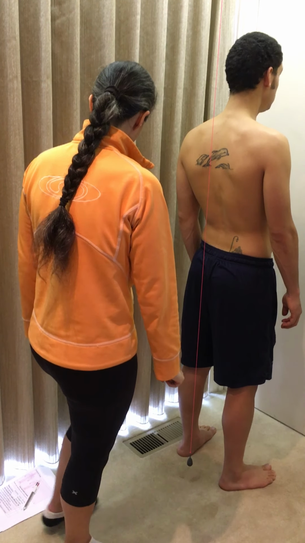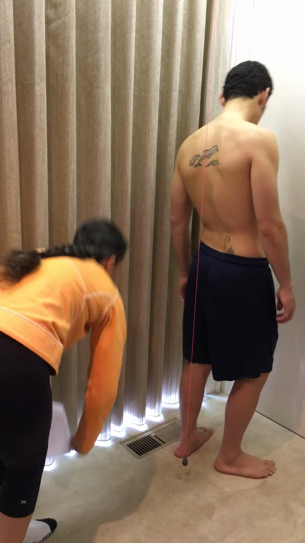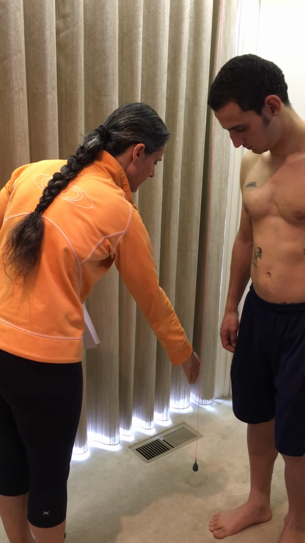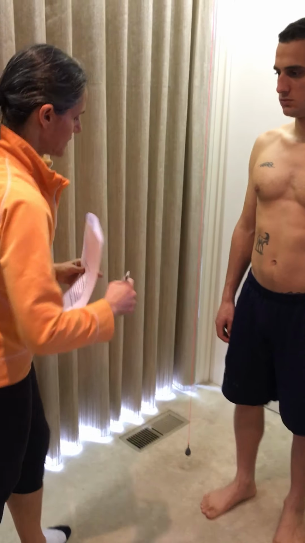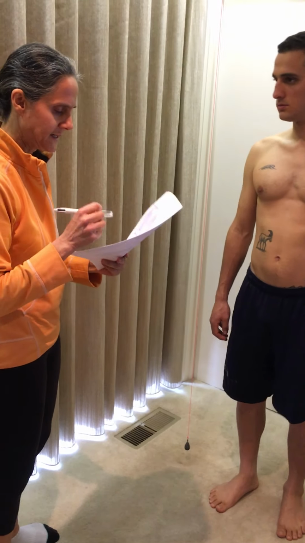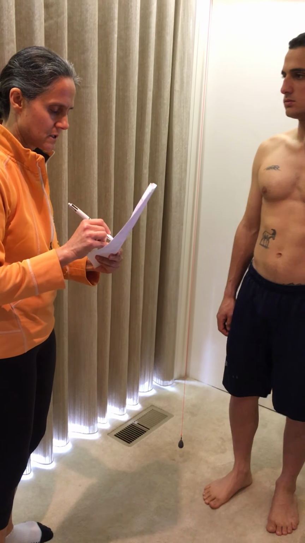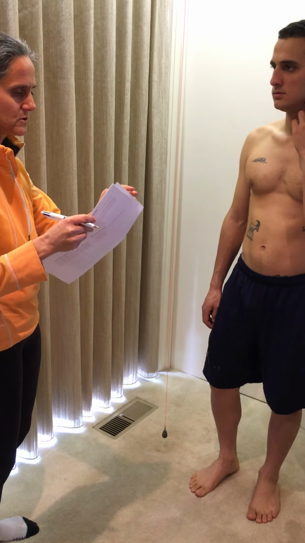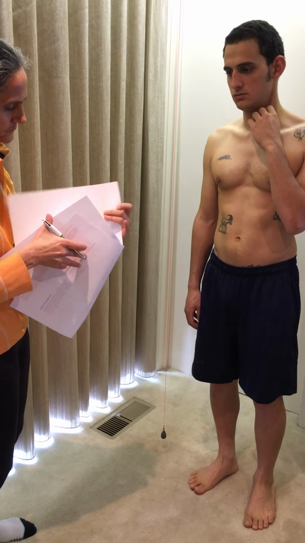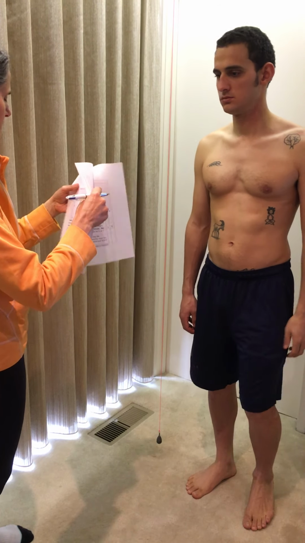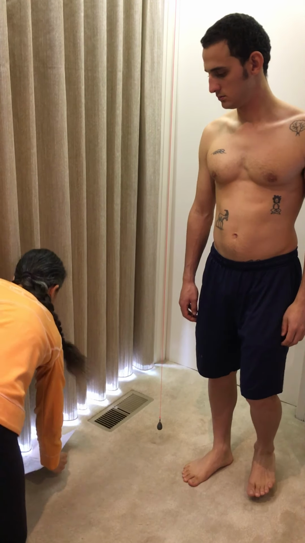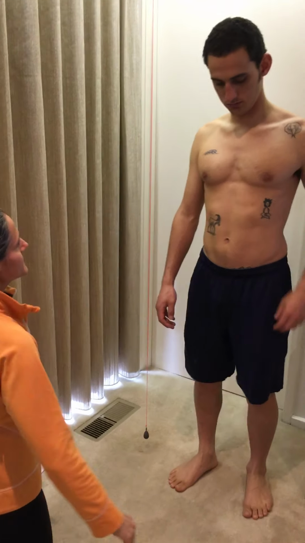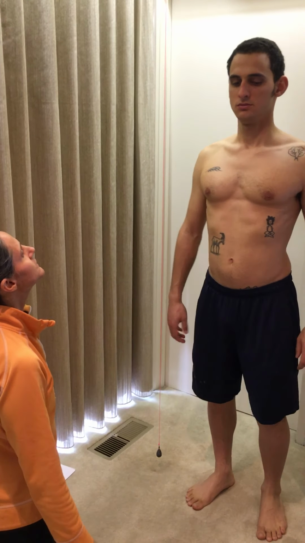Great. Ido, could you please turn around? Now I want your right side parallel to the plumb line. So now we're going to do the right one. Thank you, Ido. March on the spot, loosen up, breathe in, breathe out.